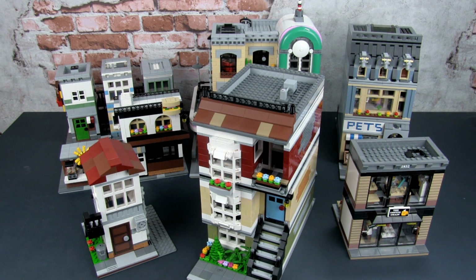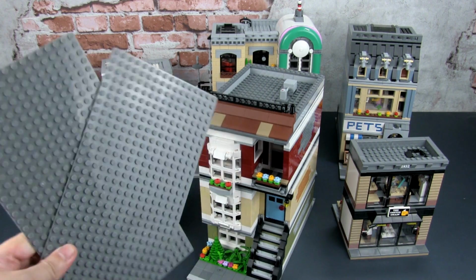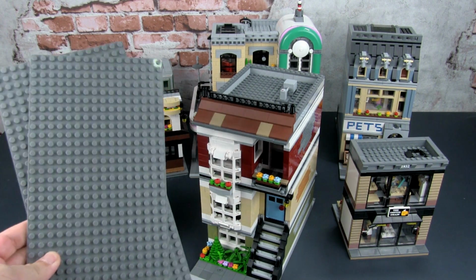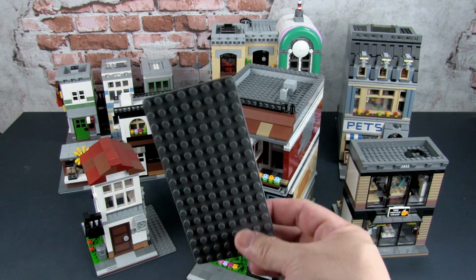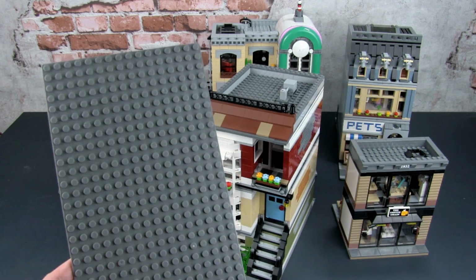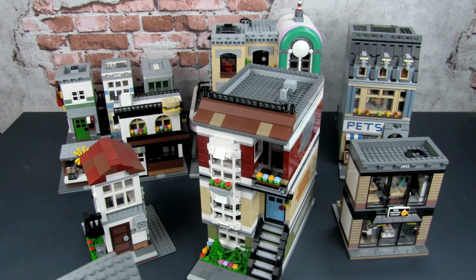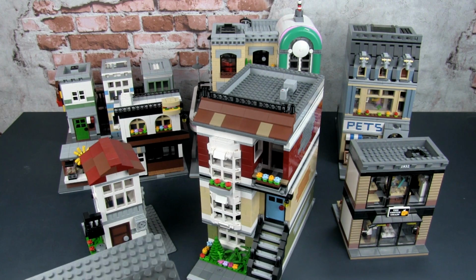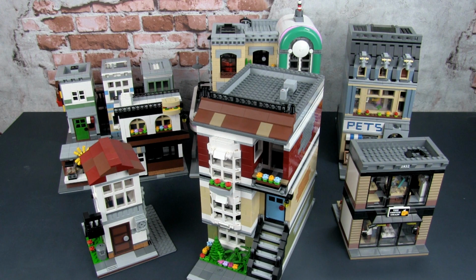Then I suggest you take a couple of spare base plates, and the base plates that I typically use for roads would be base plates like this. You can use a half base plate, 16 by 32, or even the smaller 8 by 16, or you can also cut these in half or cut a regular base plate into 4 pieces so that you get an 8 by 32. Basically, you want spare base plates like this, which will act as the different roads you can lay out.